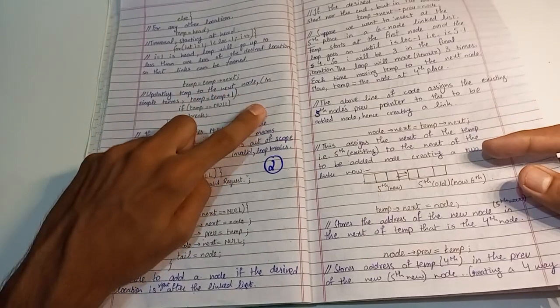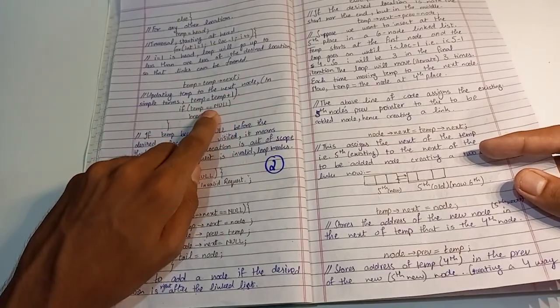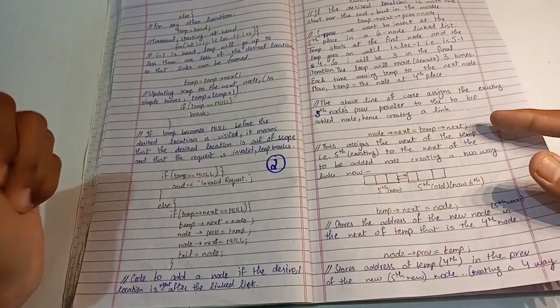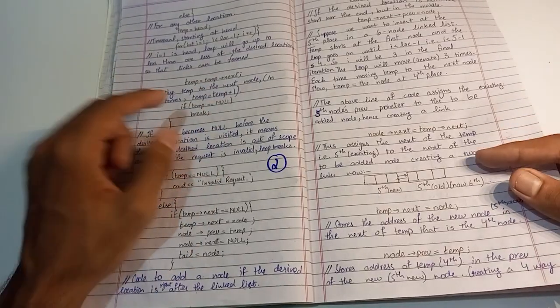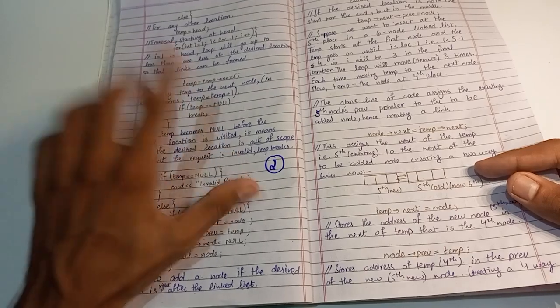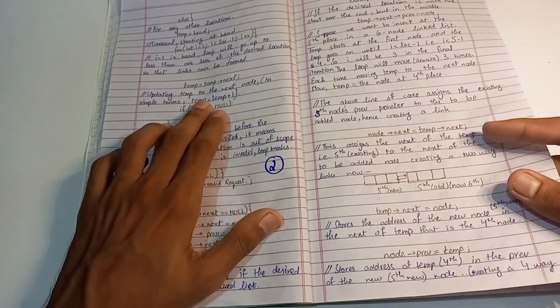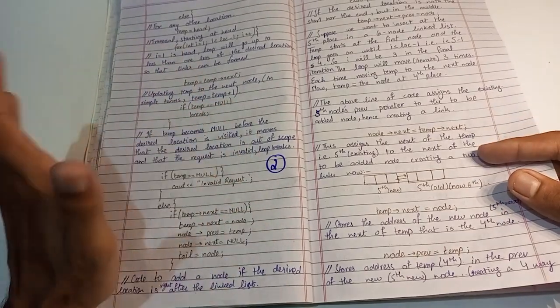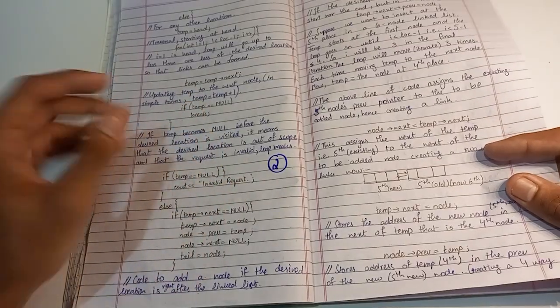We're updating temp to the next node. In simple terms, temp is equal to temp plus 1. In programming fundamentals, for understanding purposes only, this can also be pseudo-coded as temp is equal to temp plus one. It can't be written as that, but it can be explained.